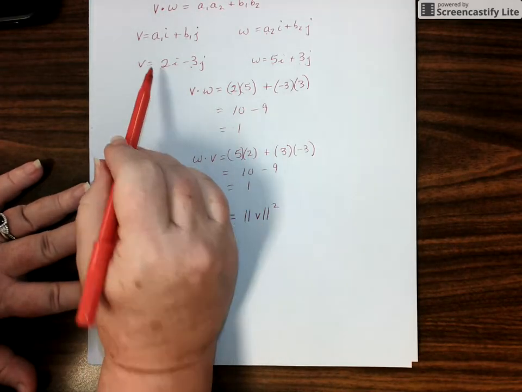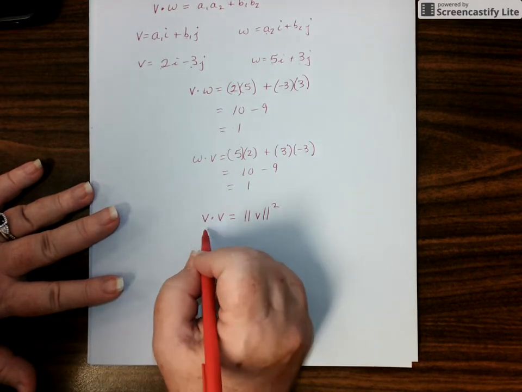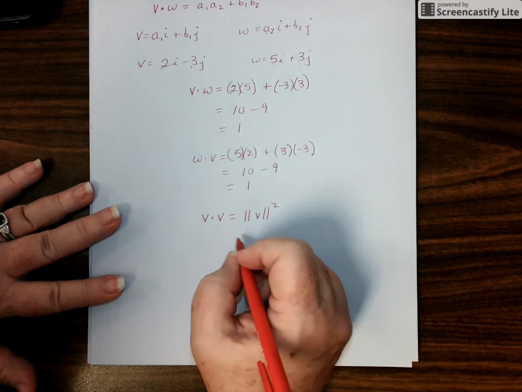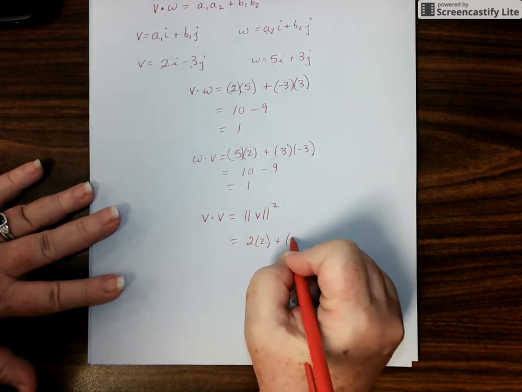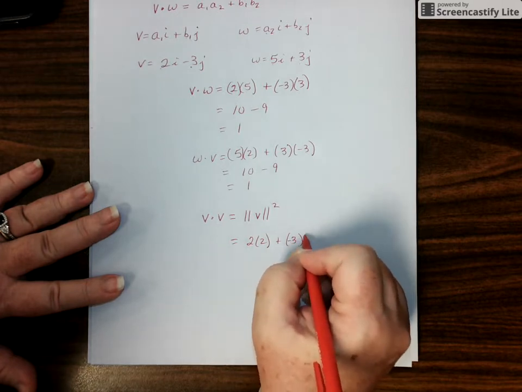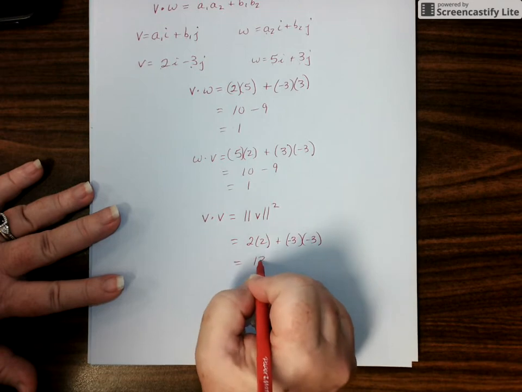So let's take v, which was 2i minus 3j, and do the dot product with itself. Now that means I'm going to do 2 times 2 plus negative 3 times negative 3. So that would be 4 plus 9, which is 13.